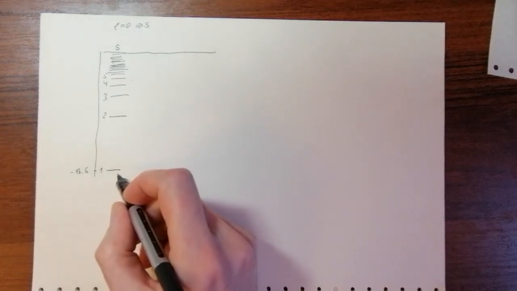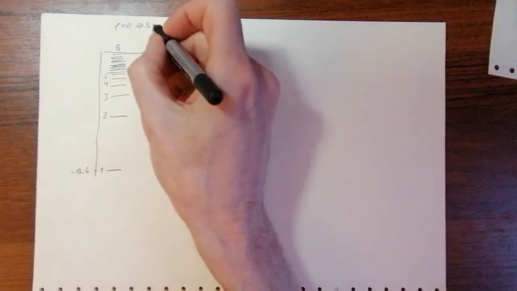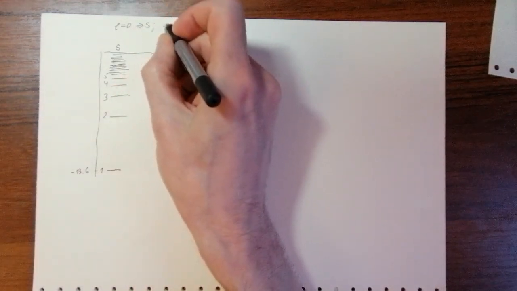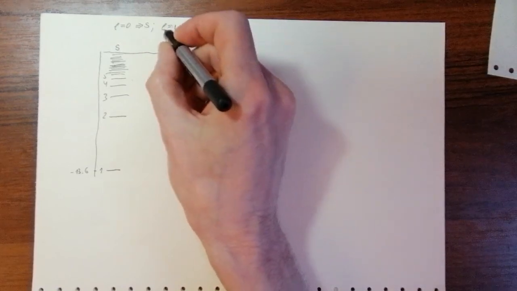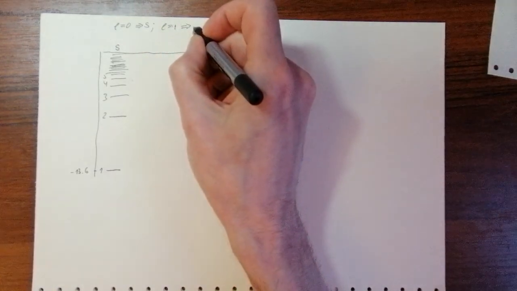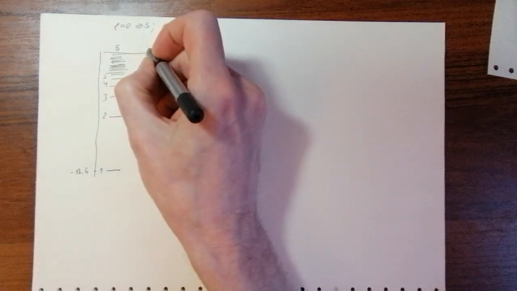So this is for L equal to 0. When L is equal to 1, we denote such levels with the letter P. So this is the P column.